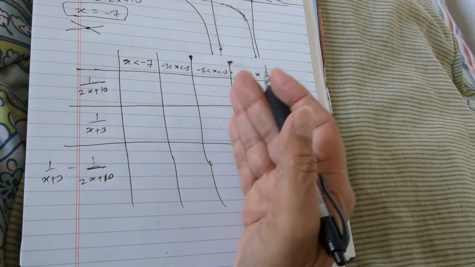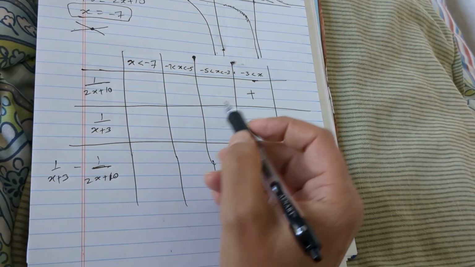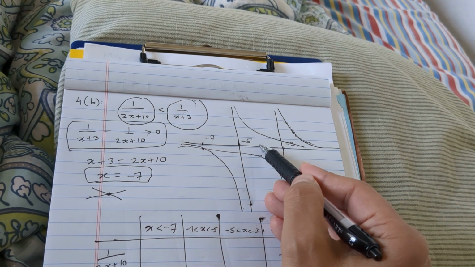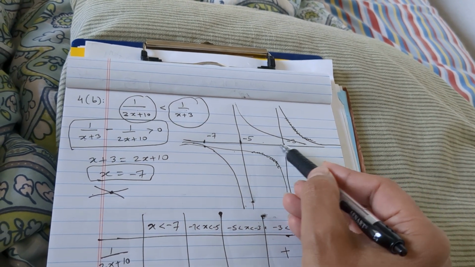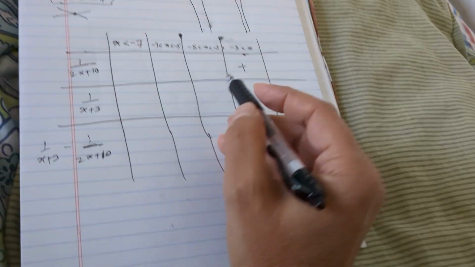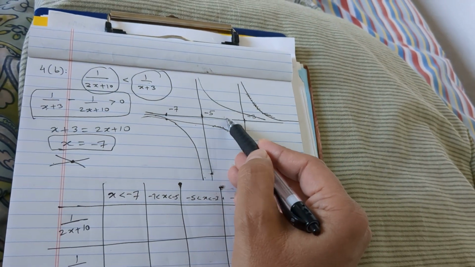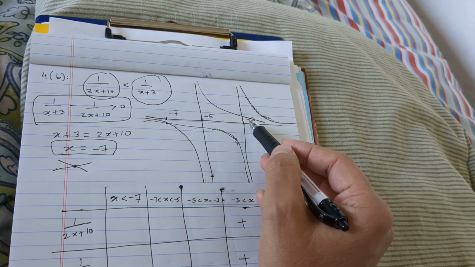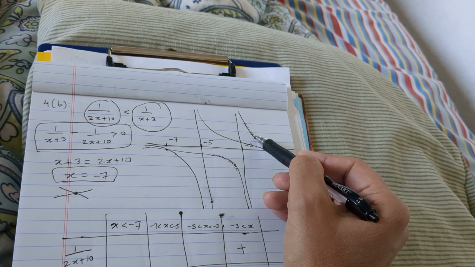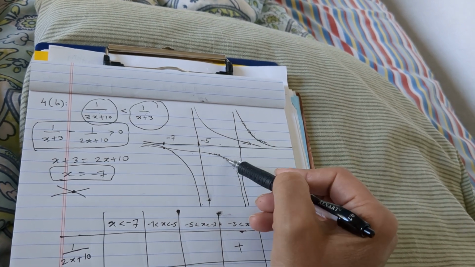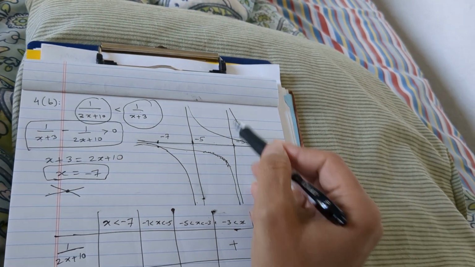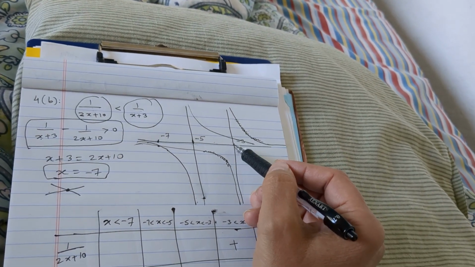Now we move from right to left and cross over into this interval. The only real change happening is for the x plus 3 curve, the 1 over x plus 3 curve that is going through this infinity asymptote.